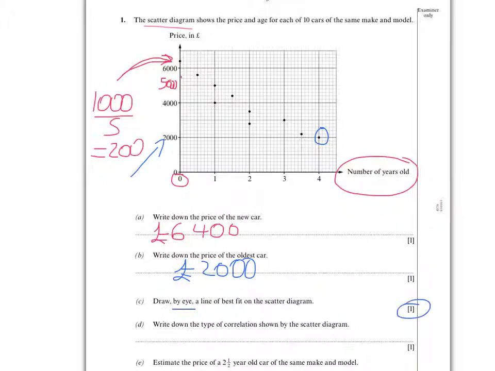Now part C says draw by eye a line of best fit on the scatter diagram. It's 1 mark. So by eye means we can draw it not having to go through the mean point. So remember, when we're drawing by eye, we want roughly the same number of points either side, and we want it to follow the trend of our line. Now we want to draw it using a ruler. There's no ruler on our Explain Everything app at the moment, so I'm going to try to do my best.